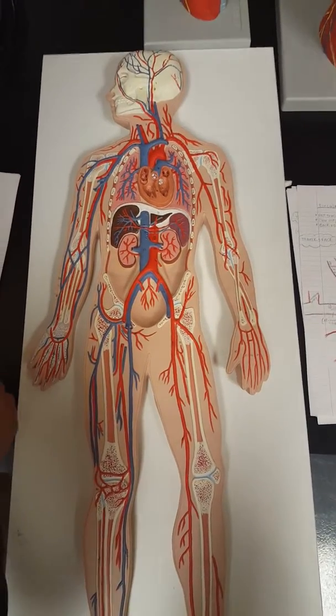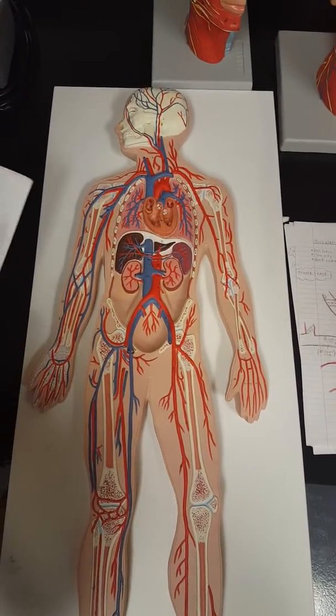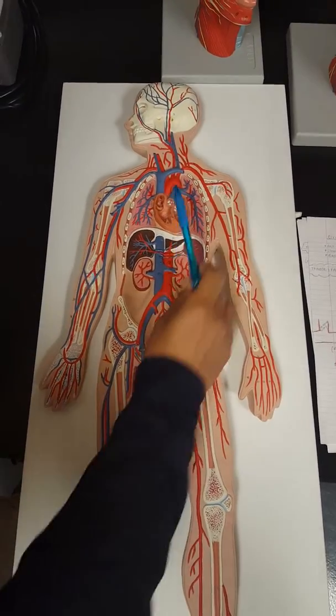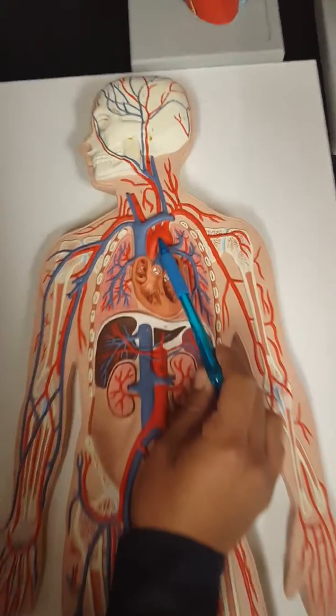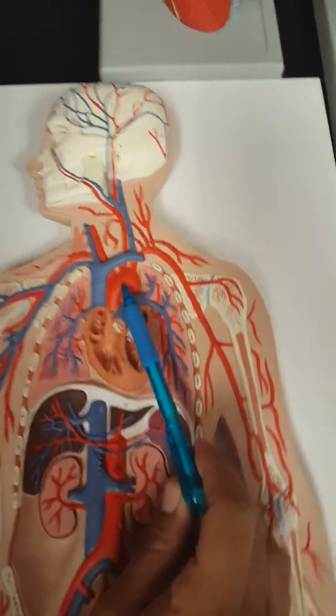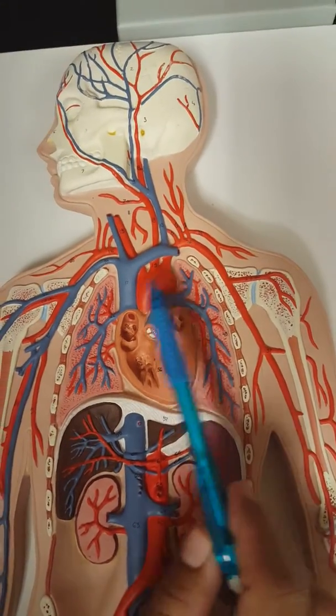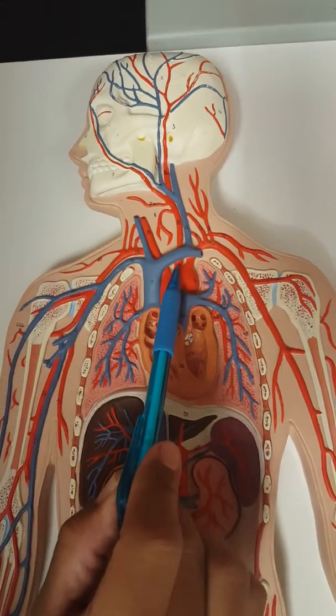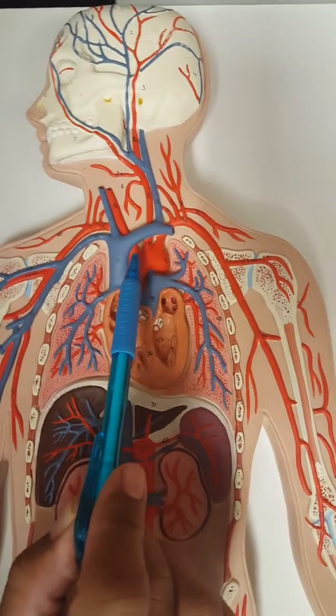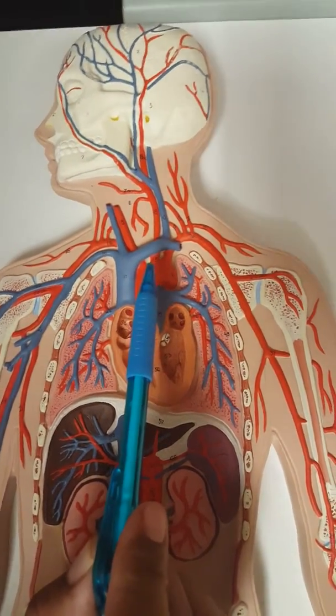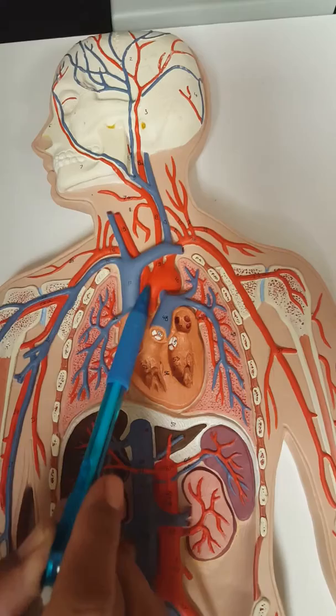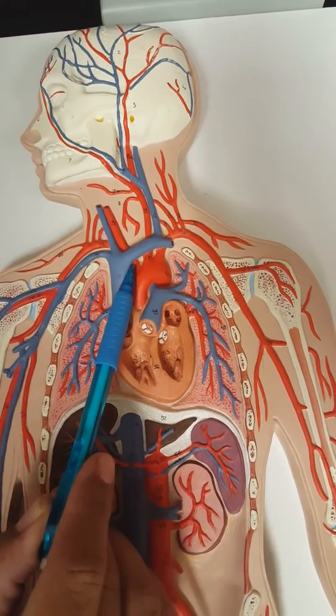Okay, so now I'm going to be covering the circulatory system, or circulation, starting with the arteries. Here's the aortic arch. You're going to have a left and right common carotid artery. The left common carotid artery is that center one that comes off the aortic arch.